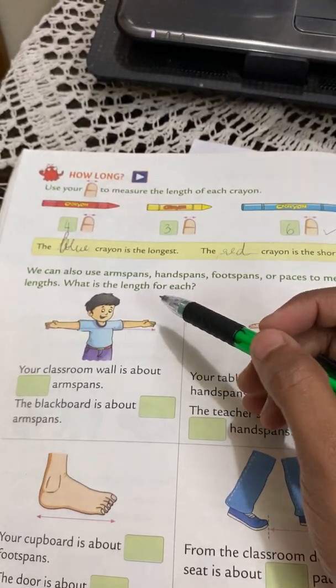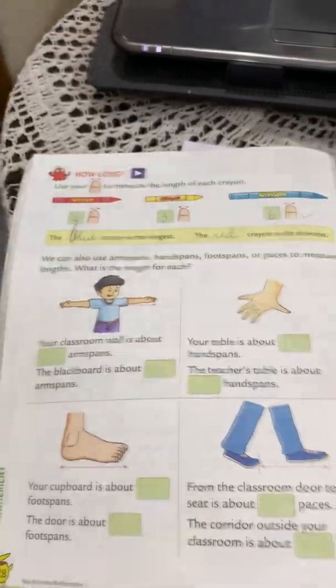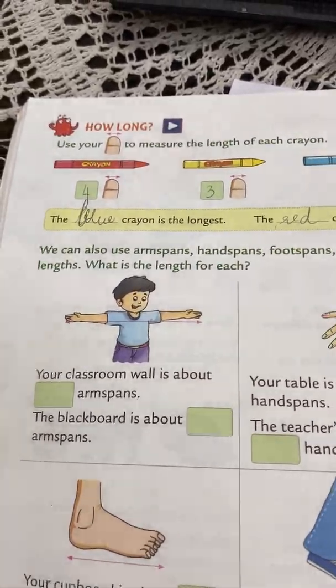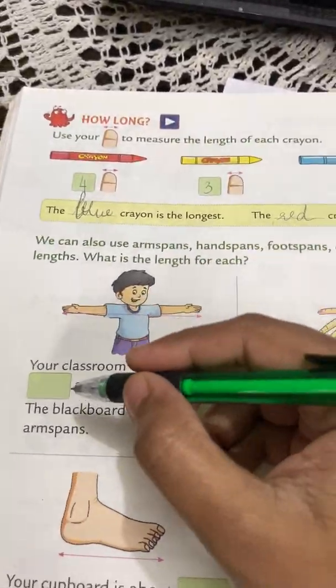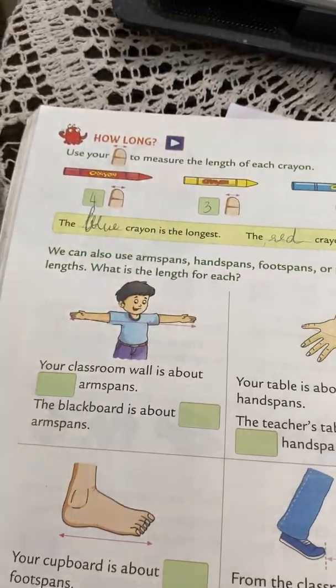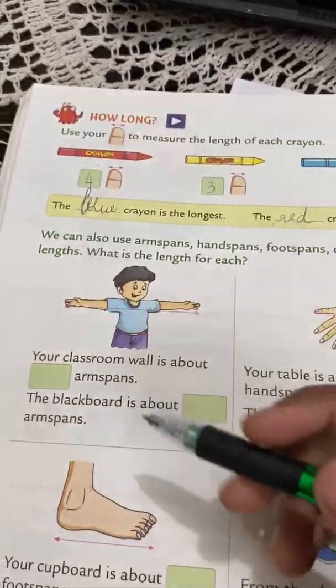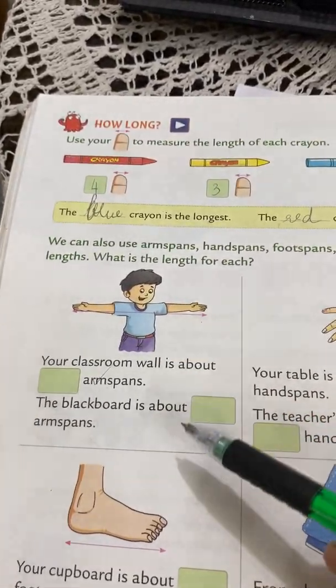What is the length of each? Your classroom wall is about dash arm span. So we don't have the classroom right now because we are not going to the classroom. We are having the digital classroom. Please measure any one wall of your house, like it is showing here with the boy using the body, and write the details here.